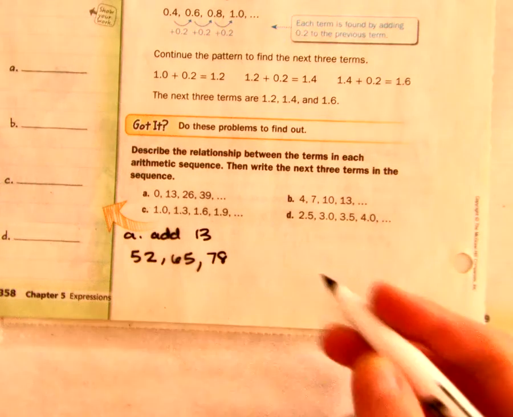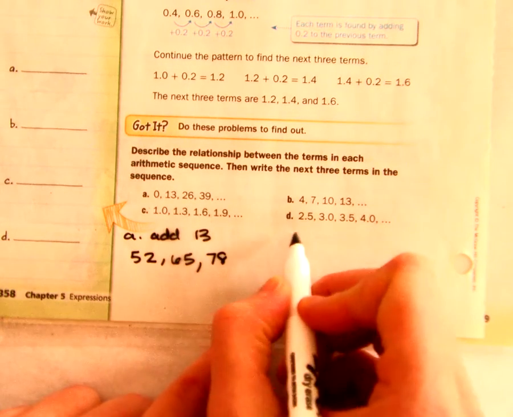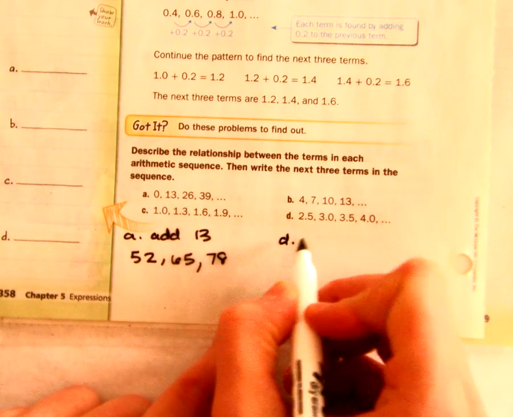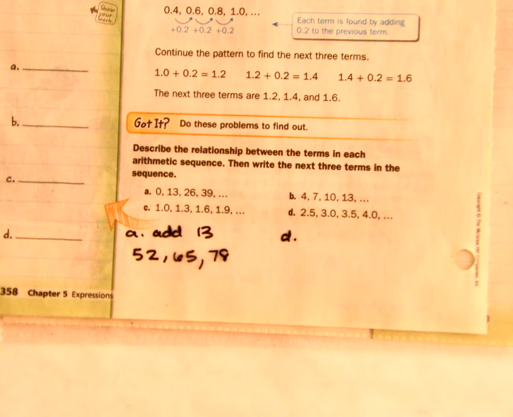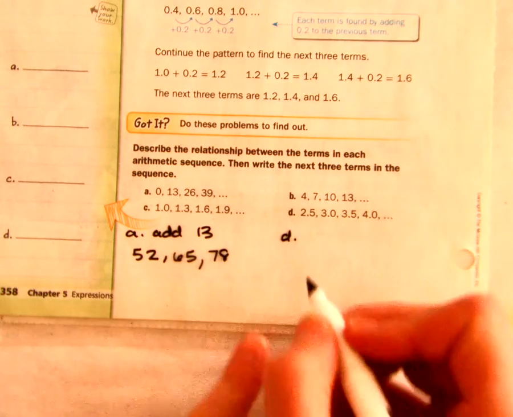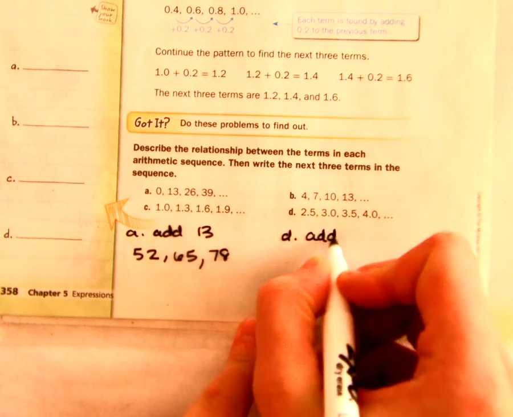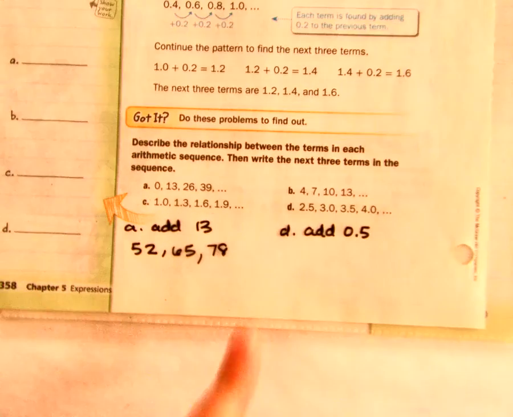Okay? I'm going to look at letter D now. I have 2 and 5/10, 3, 3 and 5/10, and 4. So again, I ask myself, what am I adding by every time? How am I changing here? Well, from 2 and 5/10 to 3, I add 5/10. From 3 to 3 and 5/10, I add 5/10. And then to get to 4, I add 5/10. So I know I am adding 5/10 or a half every time.